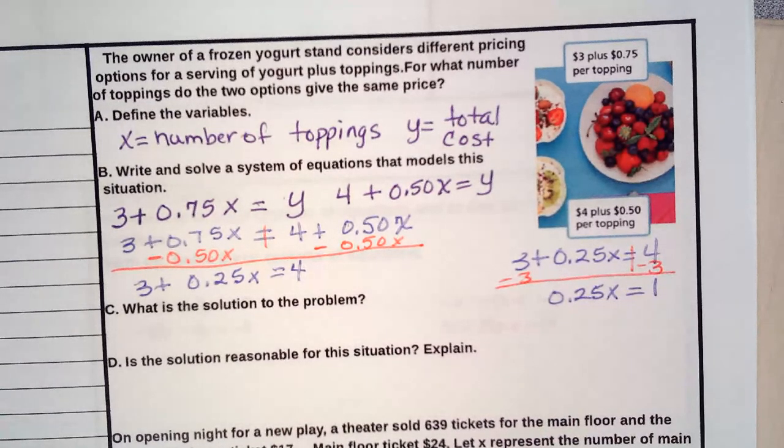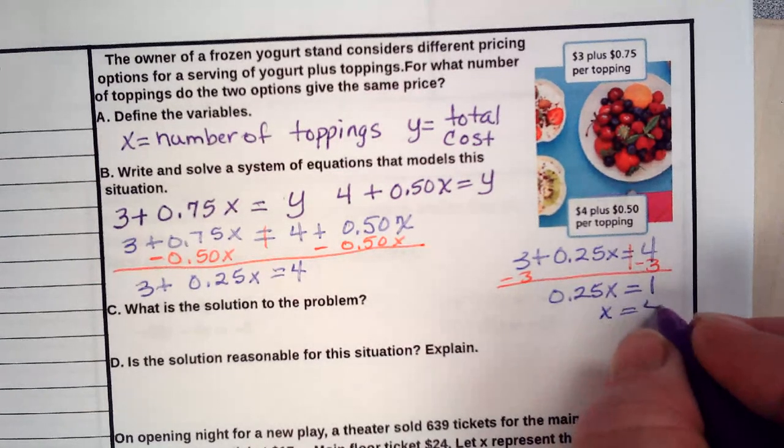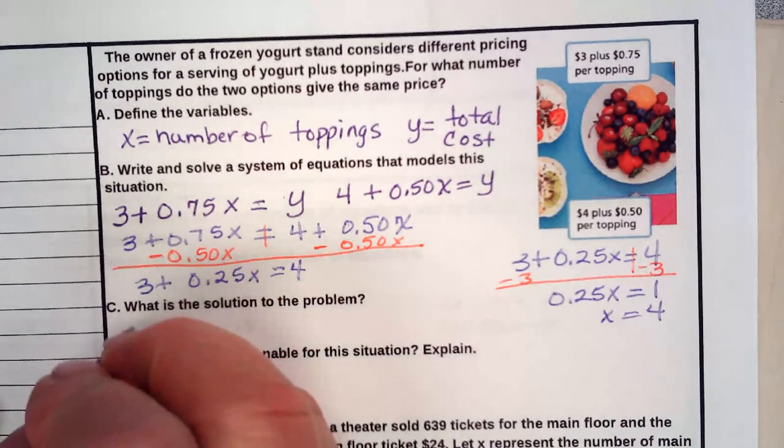Okay, before you freak out that we're using decimals, stop and think. 0.25 is a quarter. How many quarters are in $1? If you said there are 4 quarters in $1, you would be right. So what is the solution to the problem? 4.